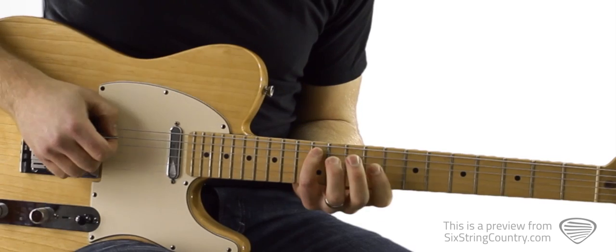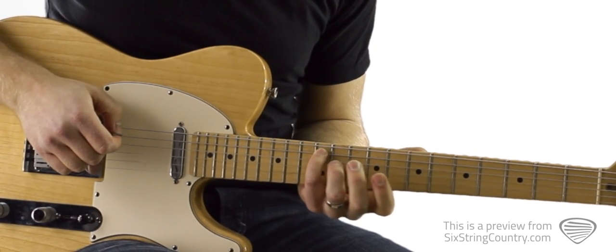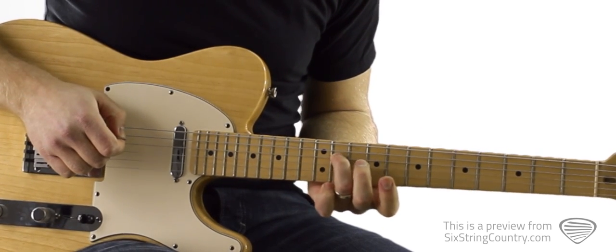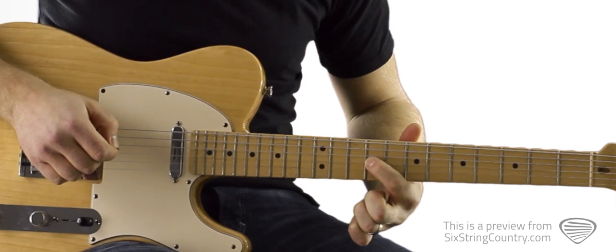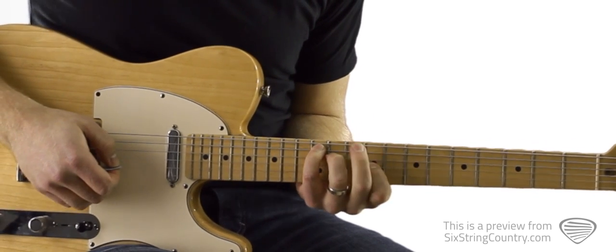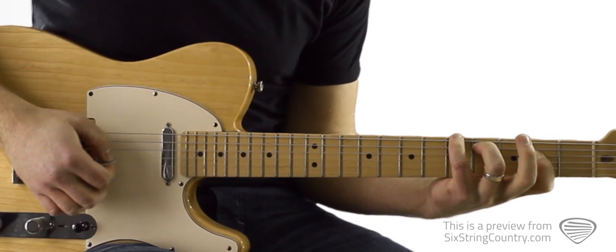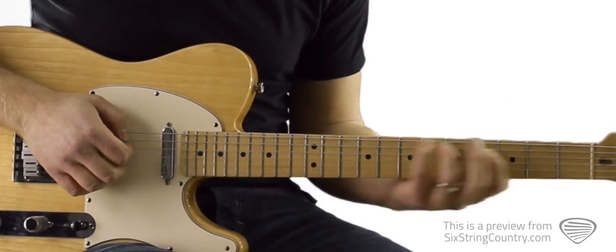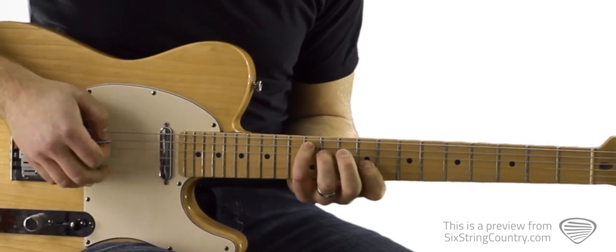And we can play this, because this is an A note, the 12th fret of the A string. Then this is a C sharp note, and this is an E note. And you'll notice this is the same shape as what we played before. It's just moved up here to the 12th fret of the A string.